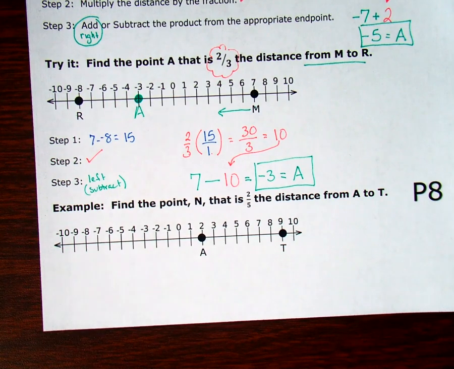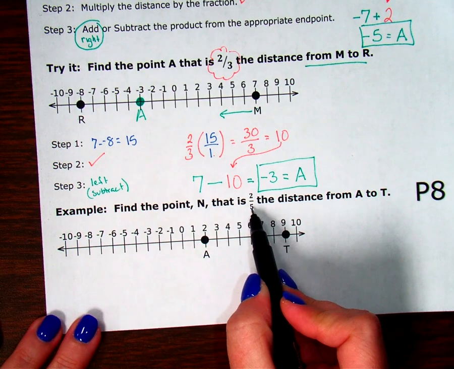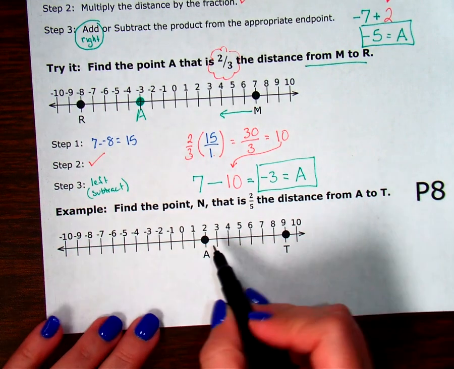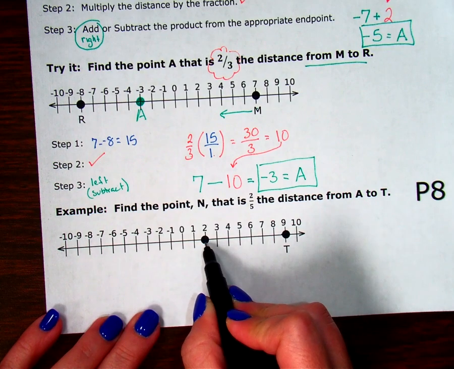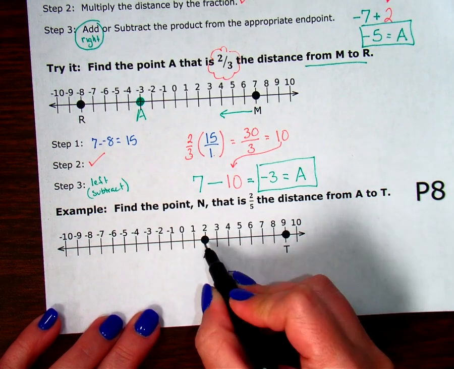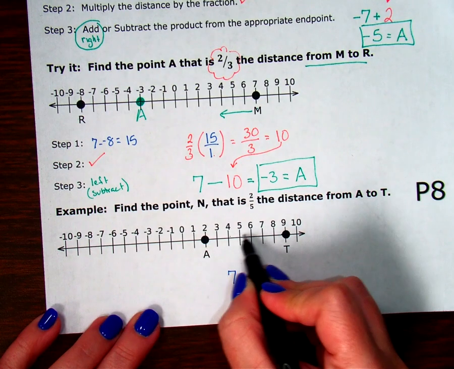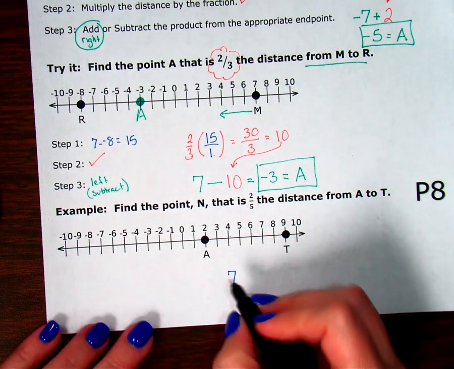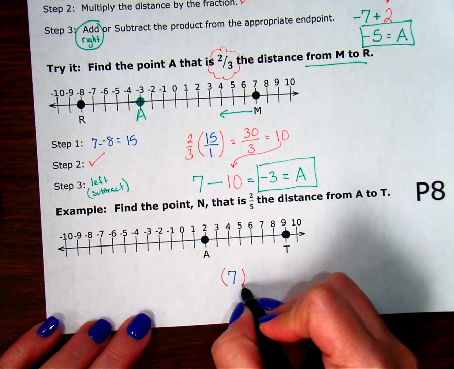Let's try another one. So on the last one here, I'm going to go 2/5 from A to T. So the first thing I need to do is, how far is it from A to T? We can subtract. 9 minus 2 is 7, or we can count 1, 2, 3, 4, 5, 6, 7. Then I'm going to multiply this number by my fraction, which is 2/5.